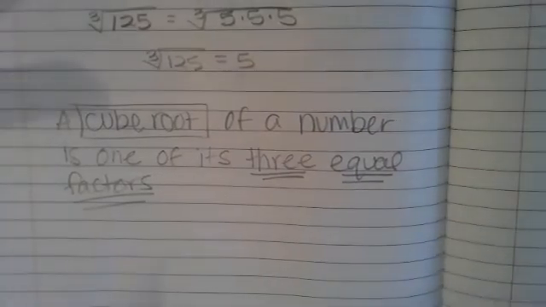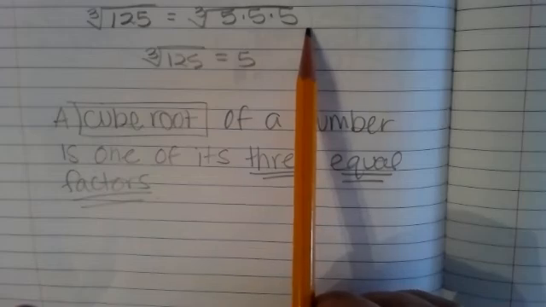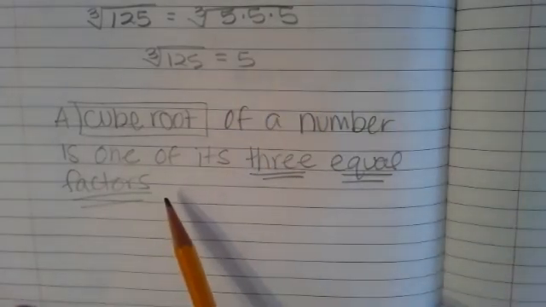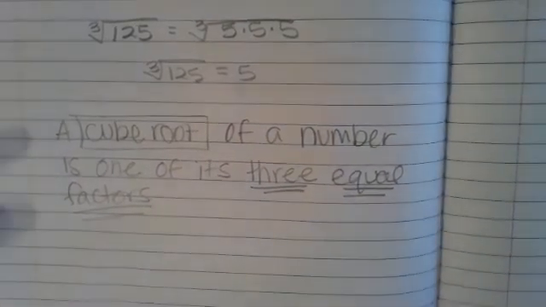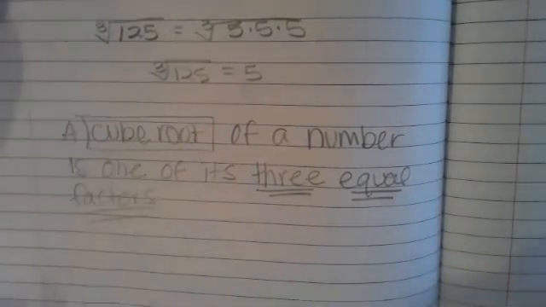Okay, and we saw that up above, right? Right here, I have 3 factors, so my cube root is only one of them. So because cube roots have 3 factors, that's an odd number.